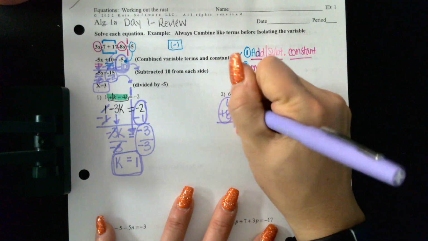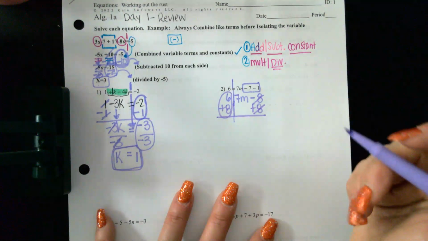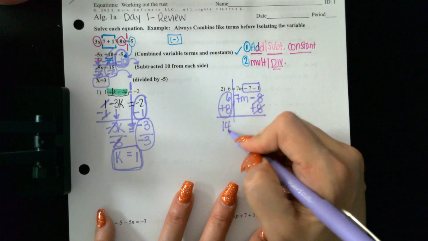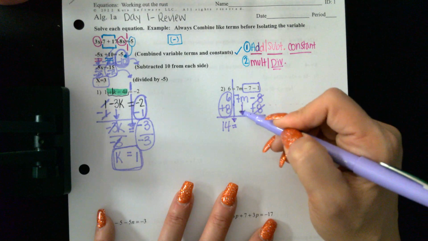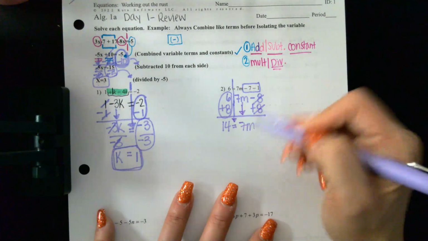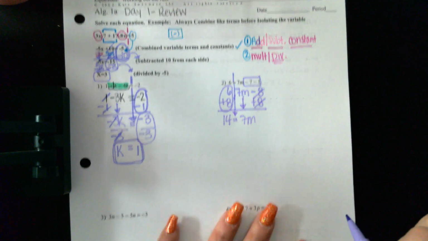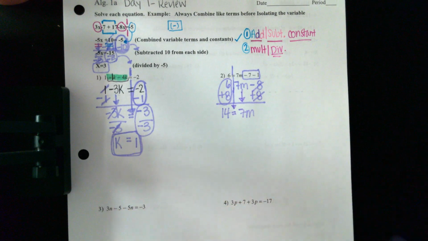Six plus 8? 14. And then I just brought down the equal sign, and I'm going to bring down this 7m, because now the 8's are gone. So add or subtract step is done. The last step, 9 out of 10 times, it's going to be division.